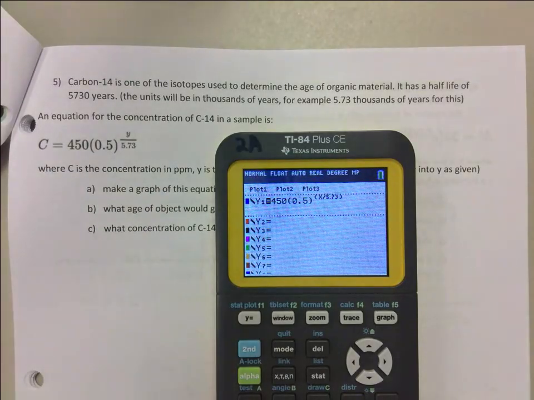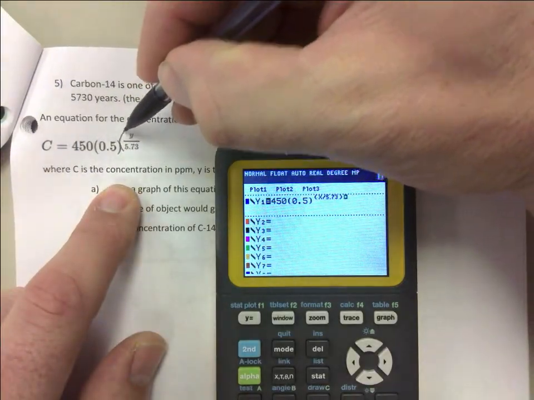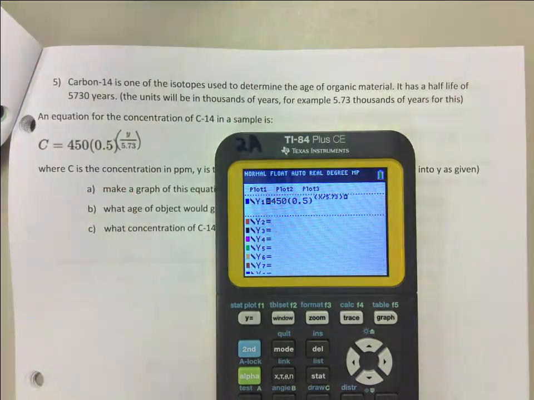So hat, brackets, I would put a bracket around this exponent itself. Okay? And that's what it should look like.